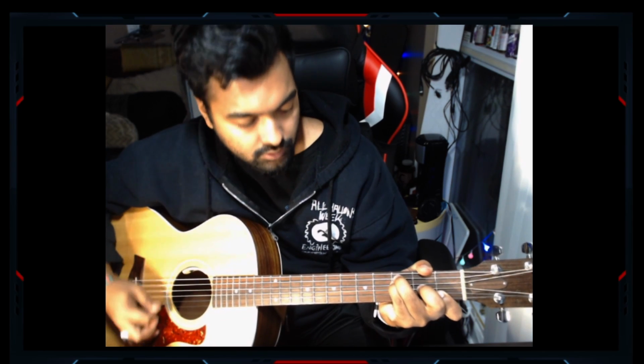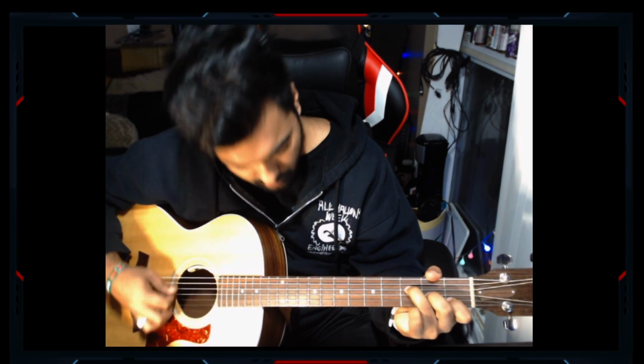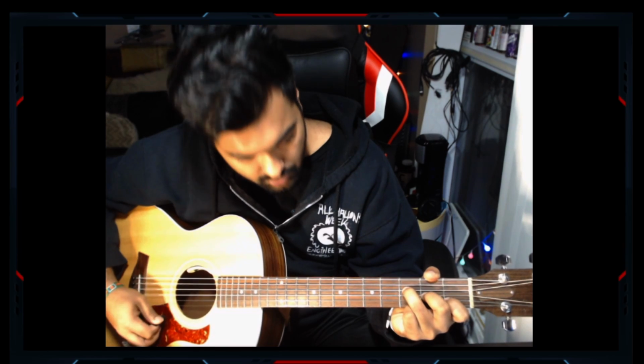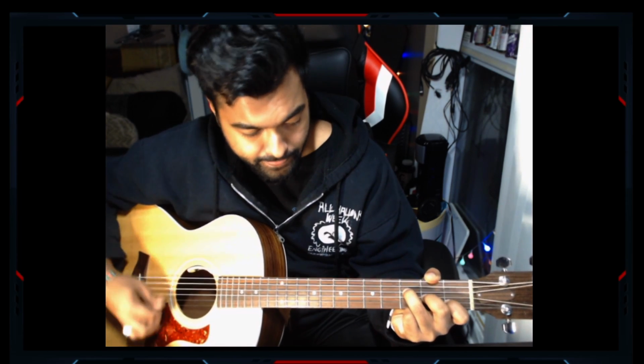This is the actual F major chord. This is what we are playing. So what are we playing, right?